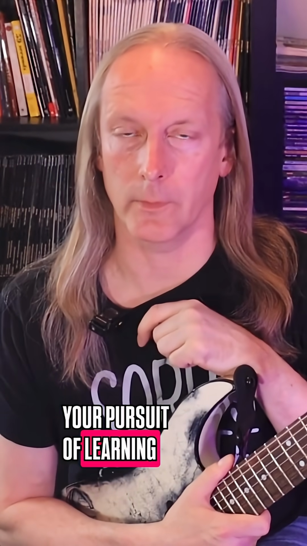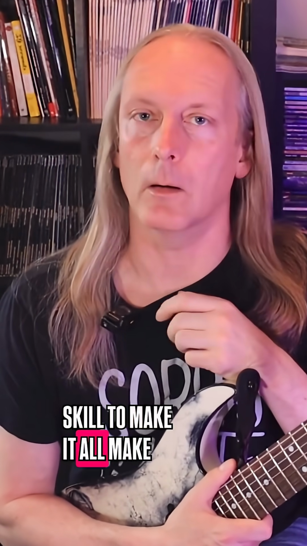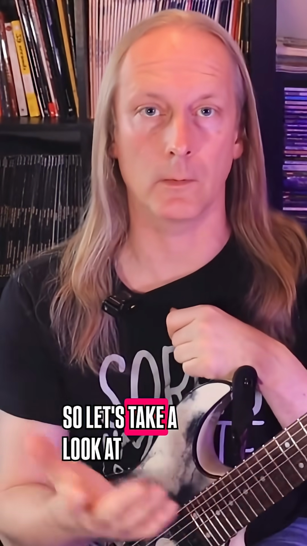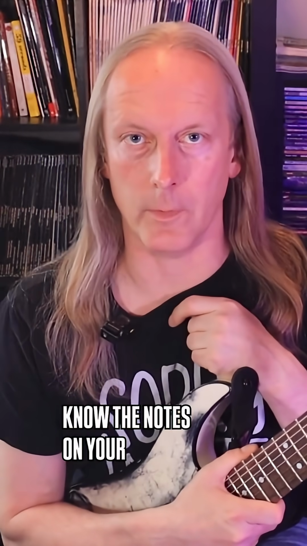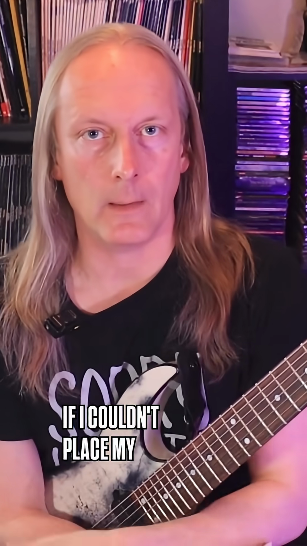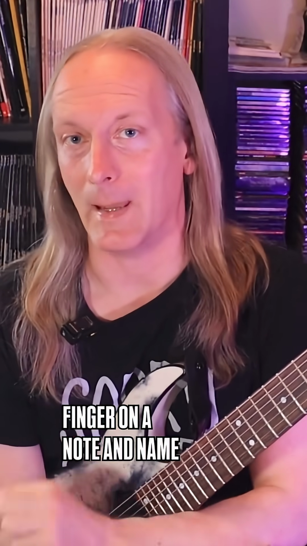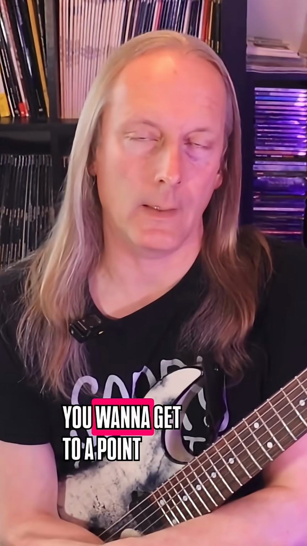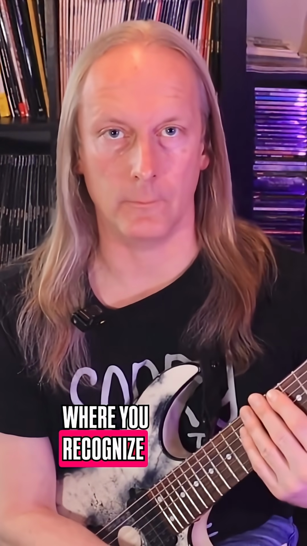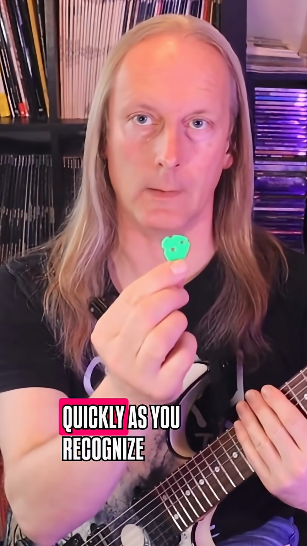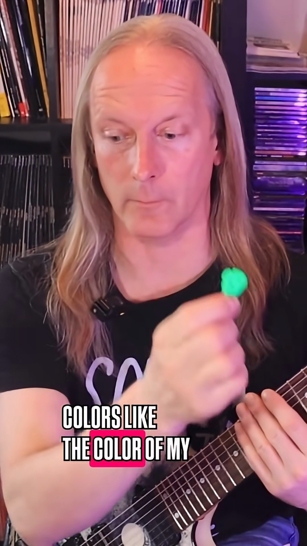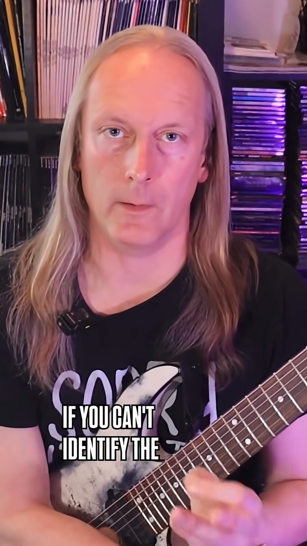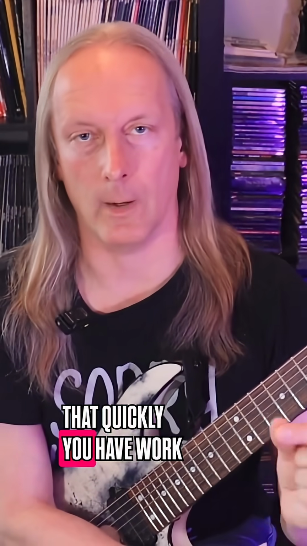In your pursuit of learning theory on the fretboard, you're going to need this skill to make it all make sense. So let's take a look at exactly what it means to know the notes on your fretboard. If I couldn't place my finger on a note and name it instantly, I don't really know that note. You want to get to a point where you recognize notes on the fretboard as quickly as you recognize colors, like the color of my pick. If you can't identify the notes on your fretboard that quickly, you have work to do.